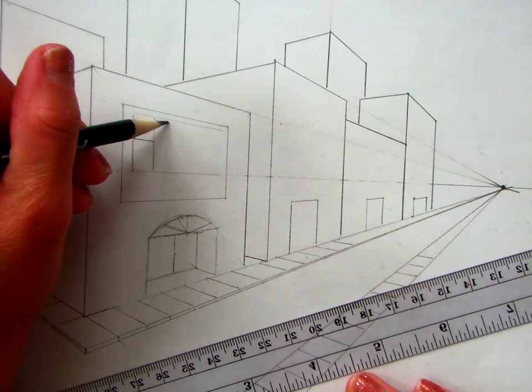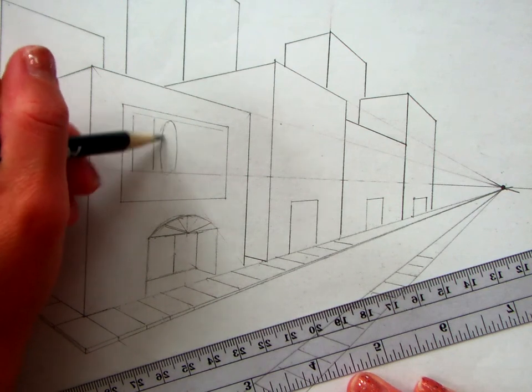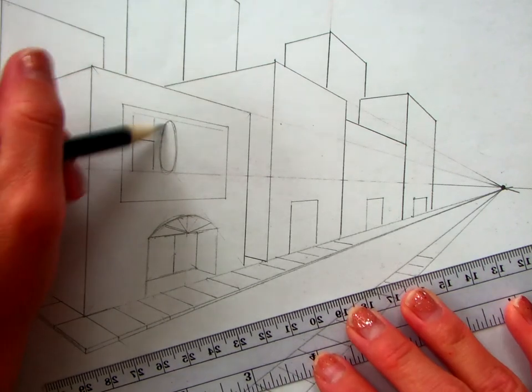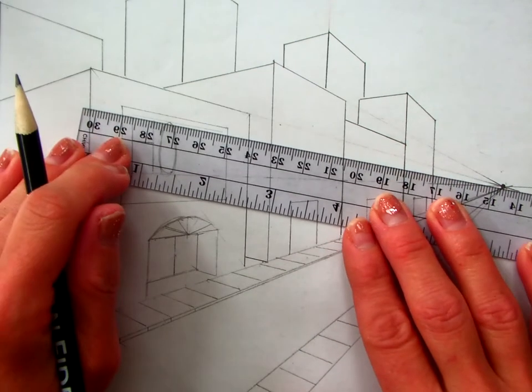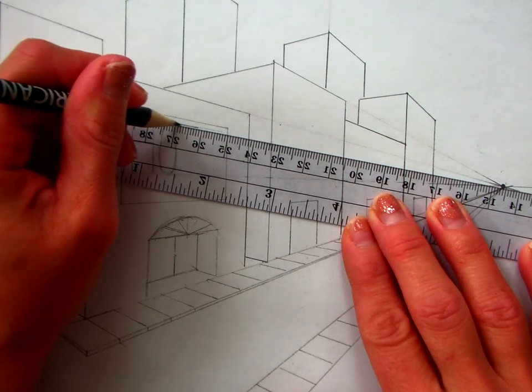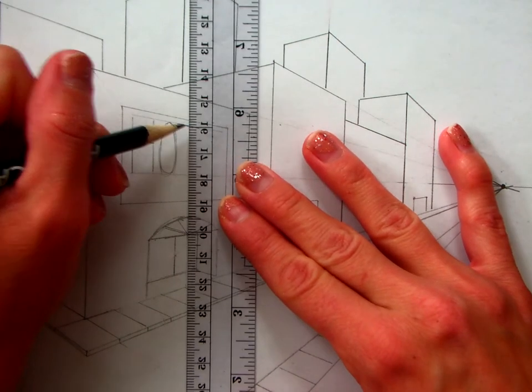Okay, now O's, rounded objects, are going to be more oval, so you're just going to have to freehand that. And then, let's see, I've got a T next. I don't know if I'll have enough room for the whole word, but we'll get at least most of it, and you'll get the point.